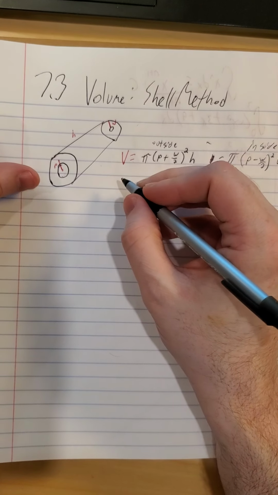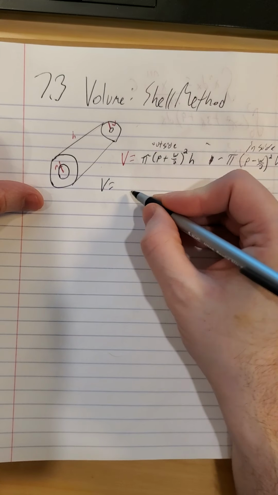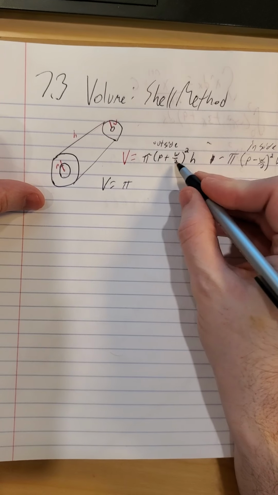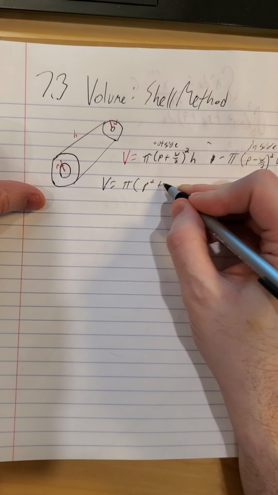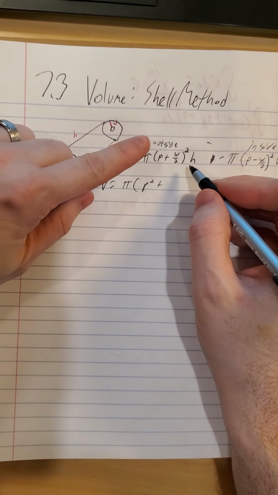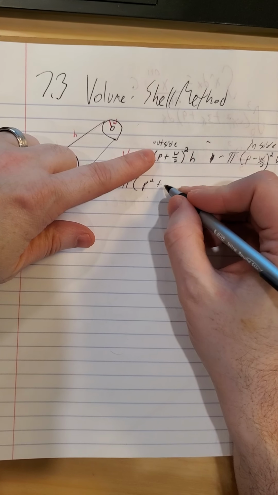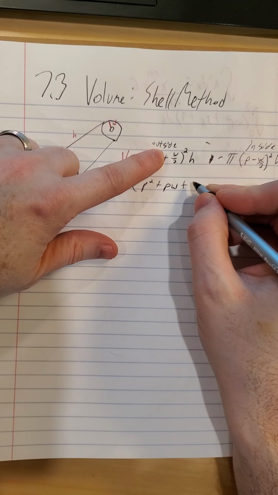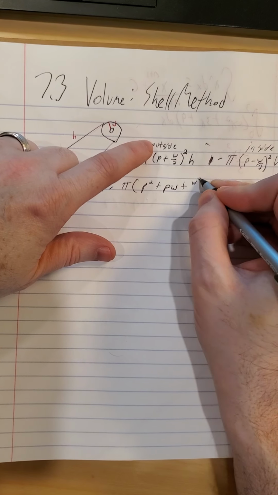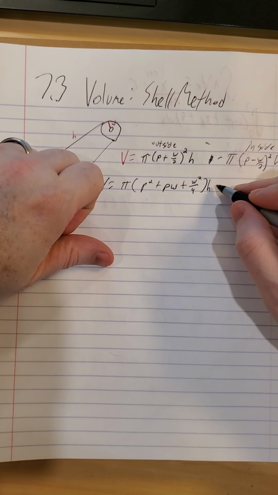After that, it's just a matter of playing with a little bit of algebra here. So our volume is pi, then foiling this out, p squared plus pw over 2 plus another pw over 2 is plus pw, and then plus w over 2 times w over 2, w squared over 4, times h.